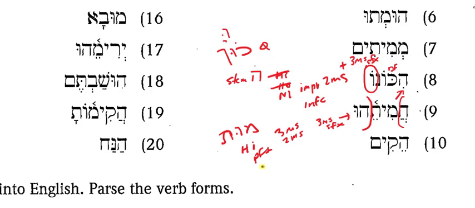So Hifil perfect or Hifil imperative. Now, if it's imperative, it's 2ms. If it's perfect, it's 3ms. Okay. Now, there's one other thing here that we can look at to try to gain some traction on which way to go with this, and what's that?